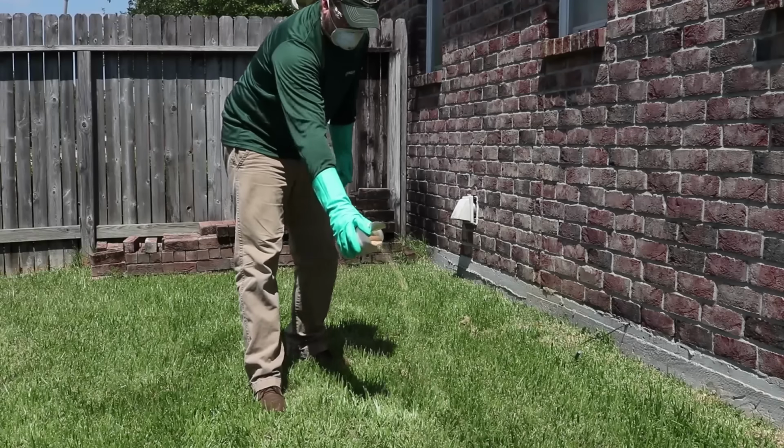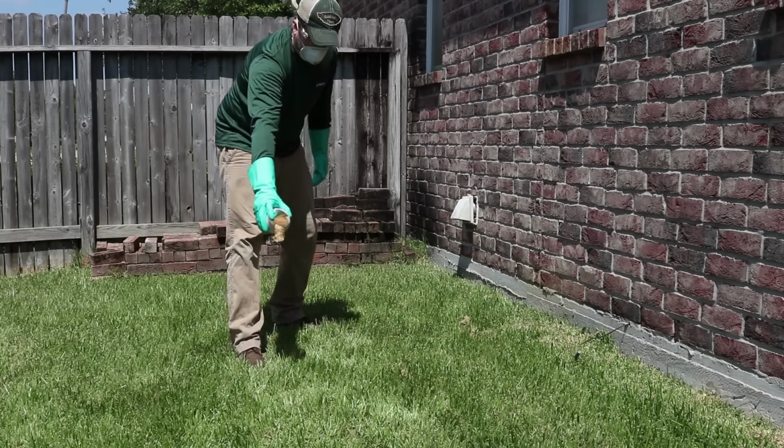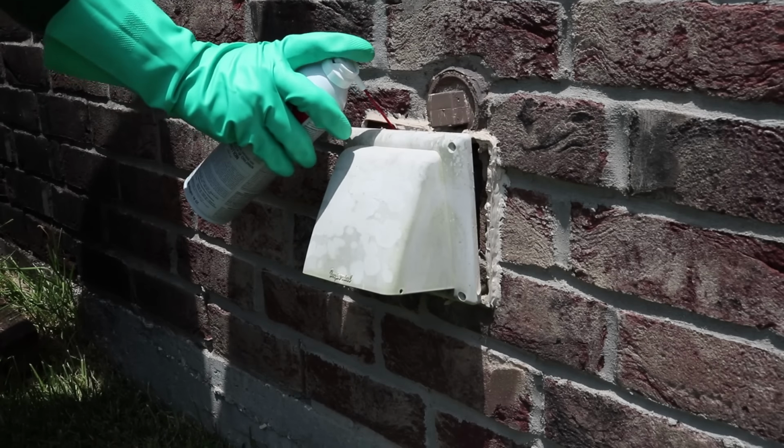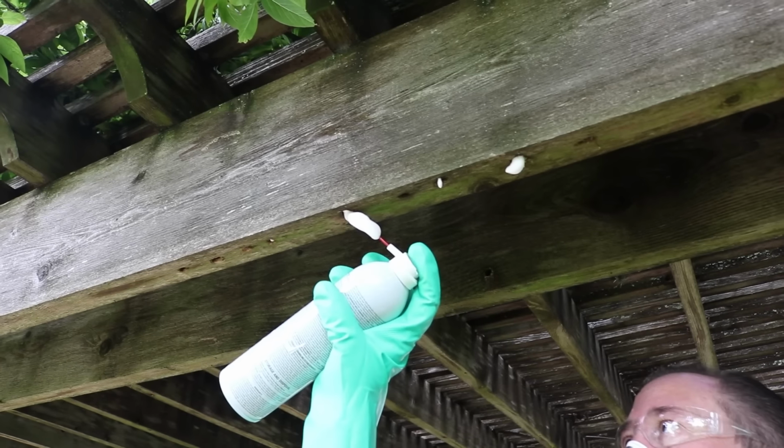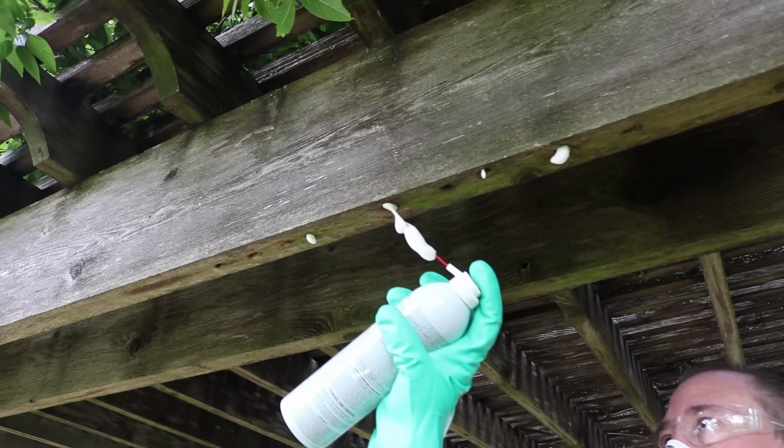You can also spread and spot treat with Ficam bait around the property, and treat any cracks, crevices, or ant galleries that you've found with Fipro foam.